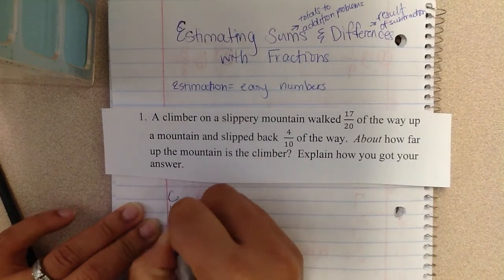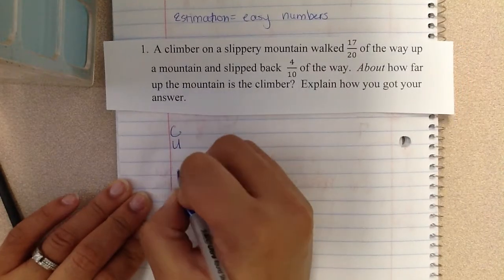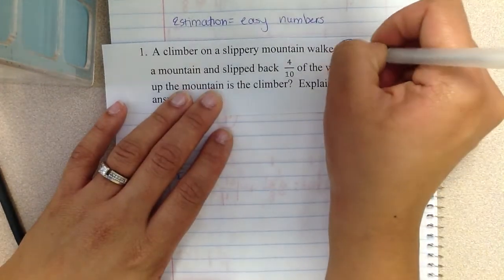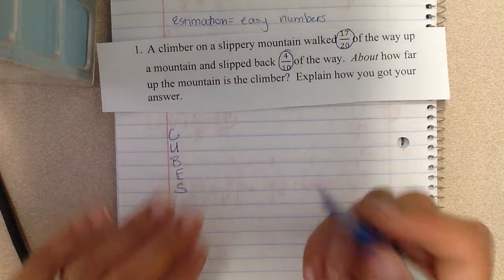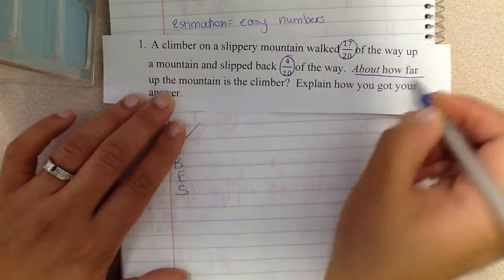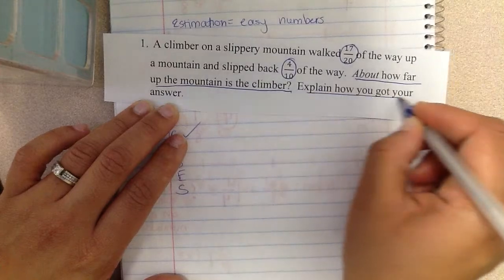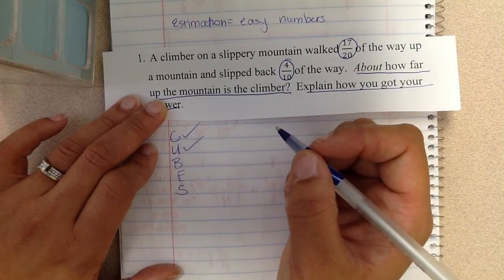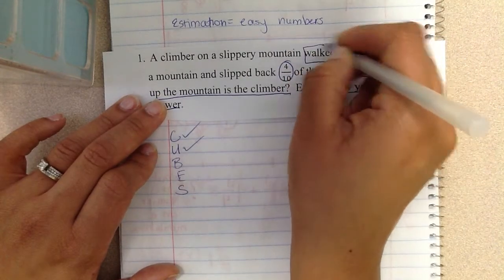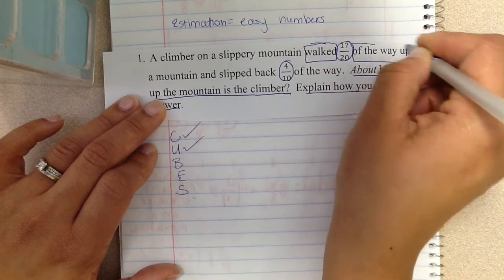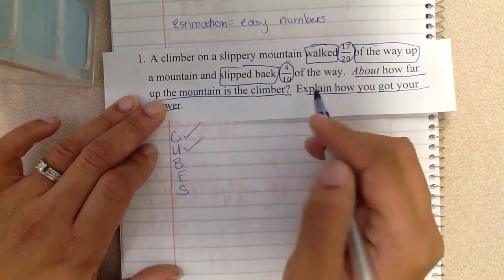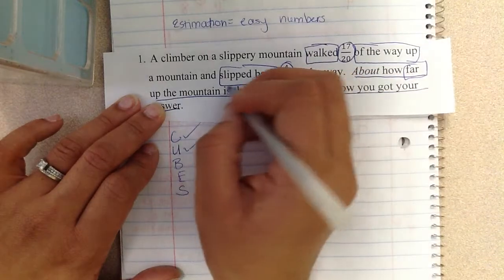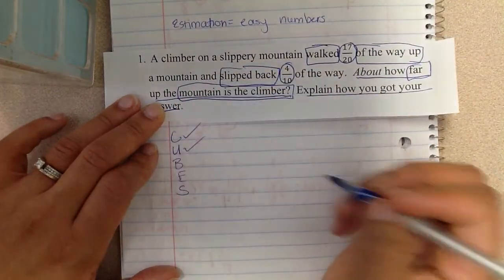Okay, if I go ahead and put cubes down here. I'm going to circle my important numbers, 17/20ths, 4/10ths. I'm going to underline my question, about how far up the mountain is the climber, and then I need to explain how I got my answer. I'm going to box my keywords: walked that amount of the way up and slipped back that amount. And then it says about how far up the mountain is the climber. And then I'm going to evaluate.